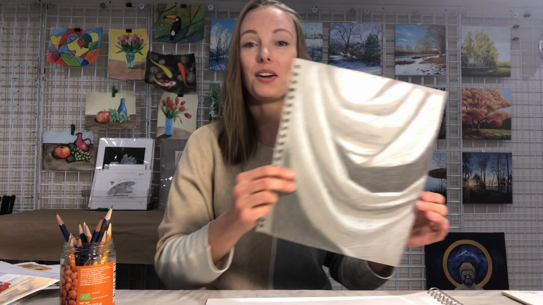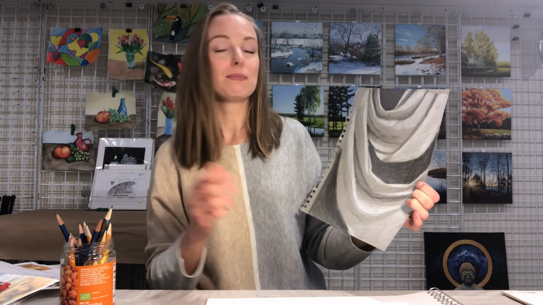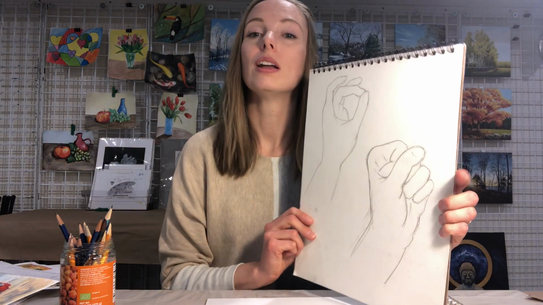Drapery also. You can take your scarf or any towel, put it down and try to draw folds. It greatly helps with drawing something like clothing. You can also try and draw hands, feet.